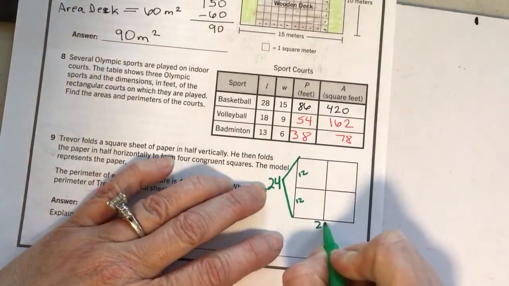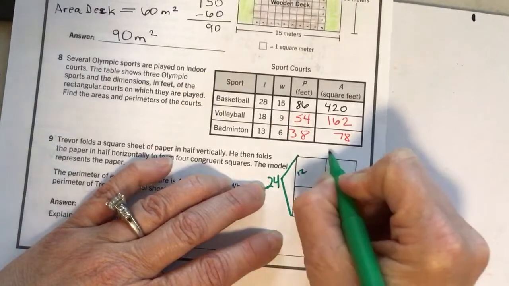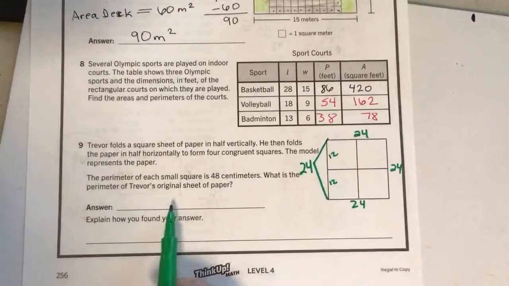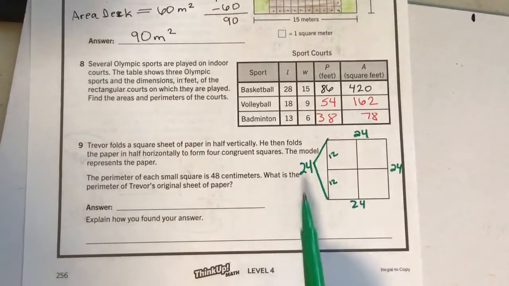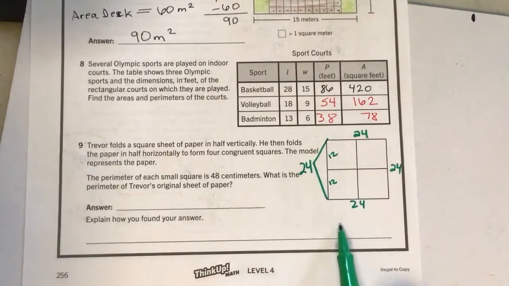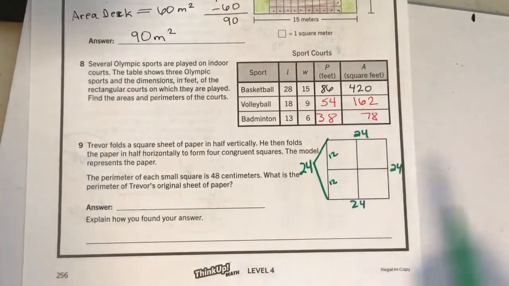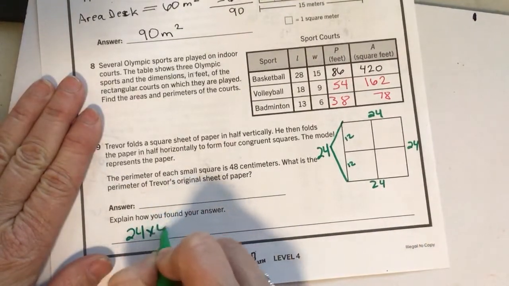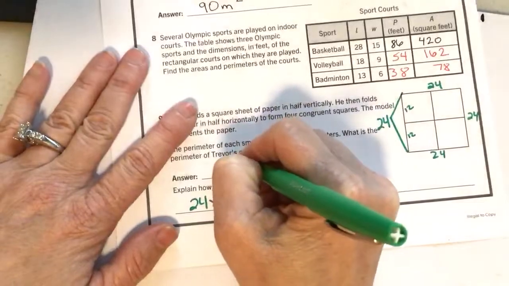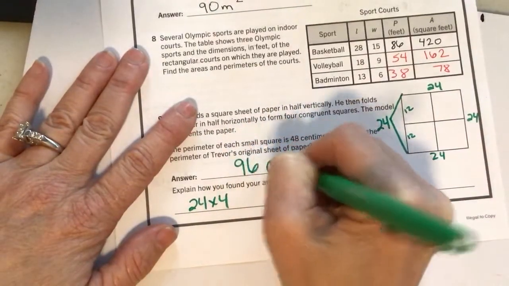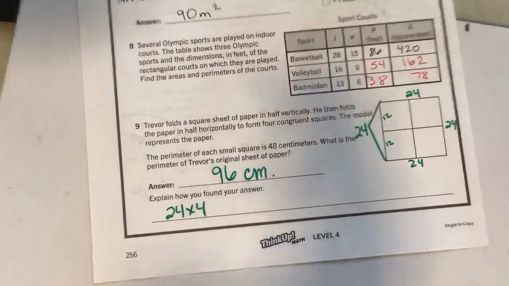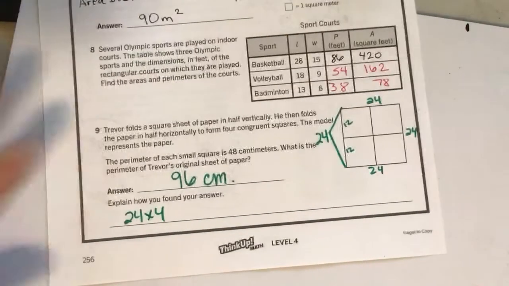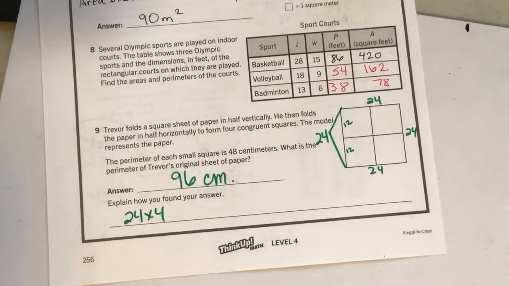So if that one's 24, then they're all 24. So what is the perimeter of his original sheet of paper? We've got 24 plus 24 plus 24 plus 24, or you could do 24 times 4, and that would give you 96 centimeters. All right, that's starting with the perimeter as a whole and then coming down to what each side would have to be.